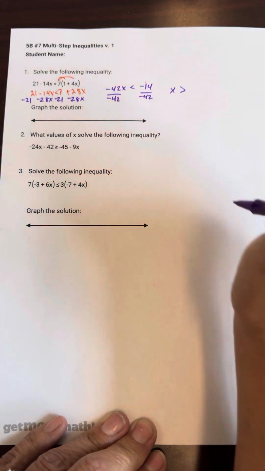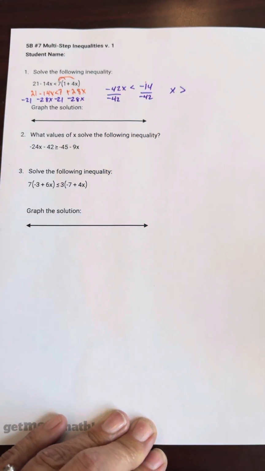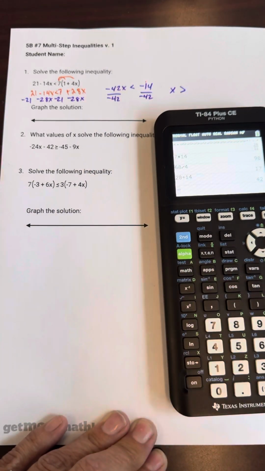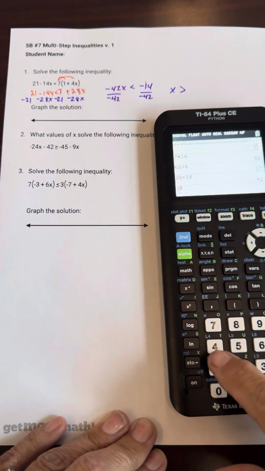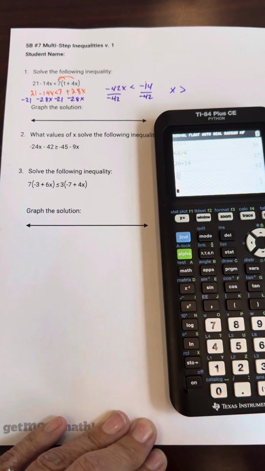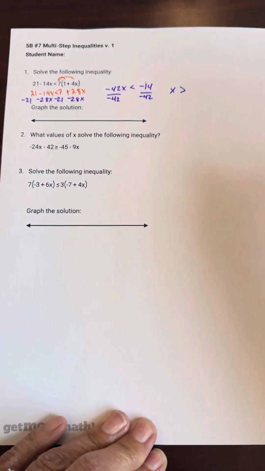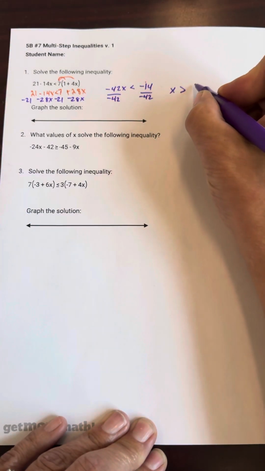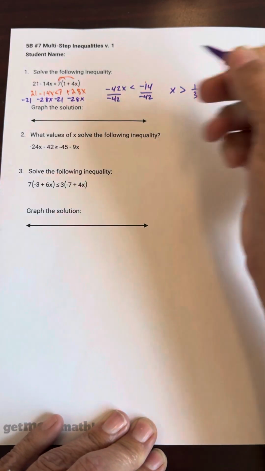Negative divided by a negative is a positive, and 14, so x, I'm getting my fraction, and I'm going to do 14 over 42, and we get 1/3. So x is greater than 1/3.